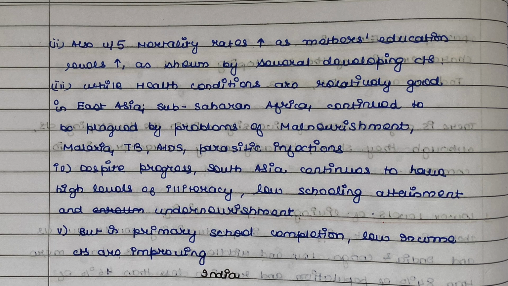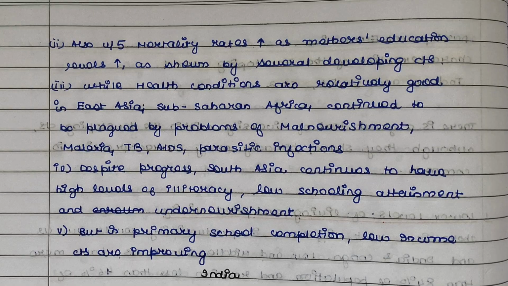You take up an example of East Asia, you will find this, that the health conditions in East Asia are relatively good. But in sub-Saharan Africa, there are conditions of malnutrition, malaria, tuberculosis, AIDS, parasitic infections, all of that is there. In South Asia, even though there is some income progress, there is also the problem of illiteracy, which is still there. There is also low schooling attainment. There is undernourishment. So all of these are the parts of human development, and these developing countries are being plagued by low human development.